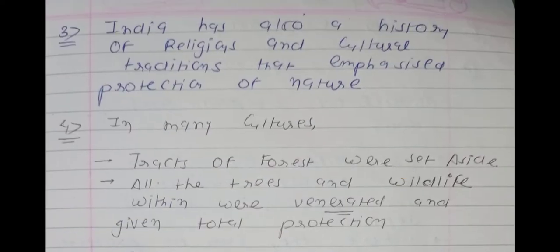Point number 3: India has a history of religious and cultural traditions that emphasize the protection of nature. It means that according to our religious and cultural view, conservation and protection of nature is in our culture.